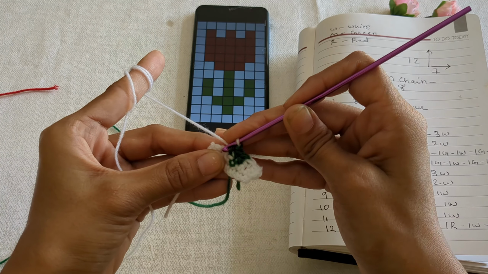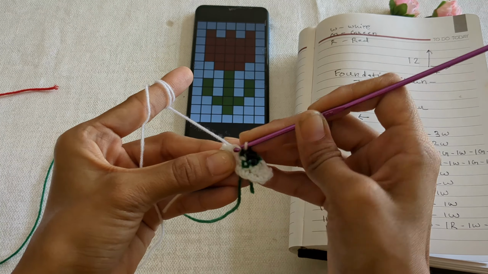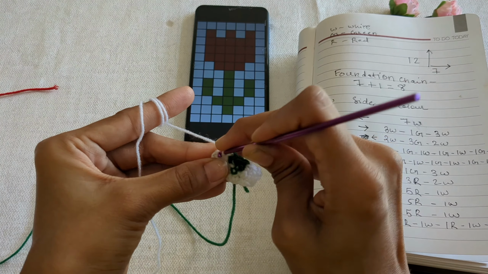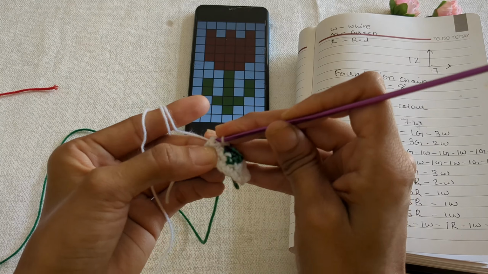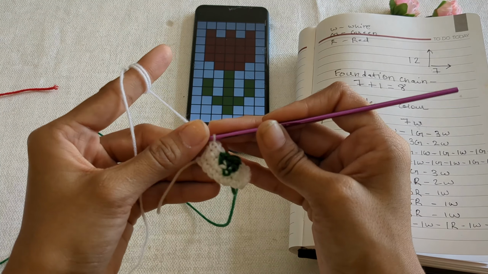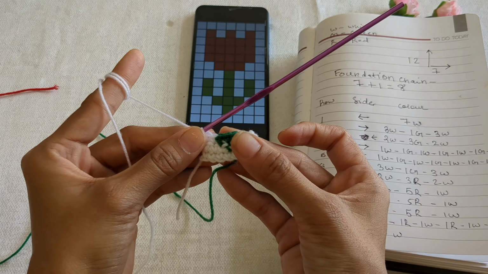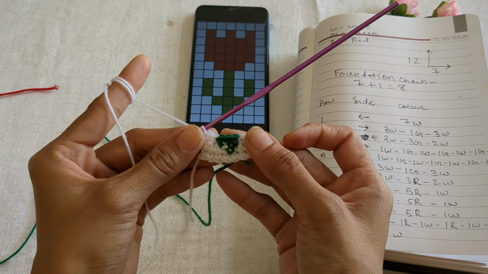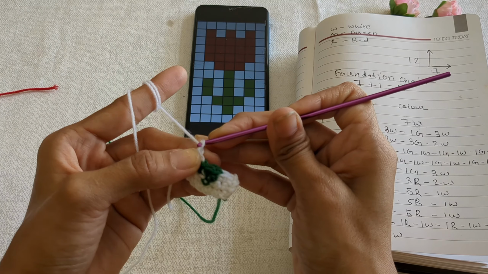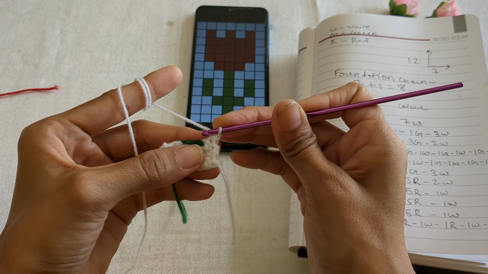Continue with this white. Now you are going to insert it and complete this round with the next 2 stitches of white. So you can see we have 3 stitches of green and white. So here we have completed our third round. Now we are going to chain 1 and turn the work.